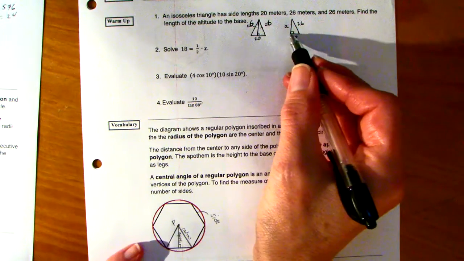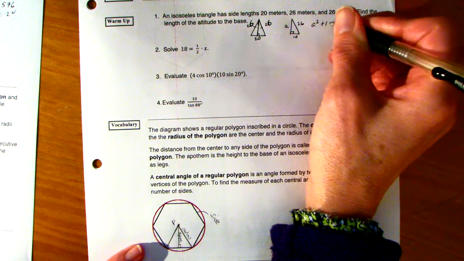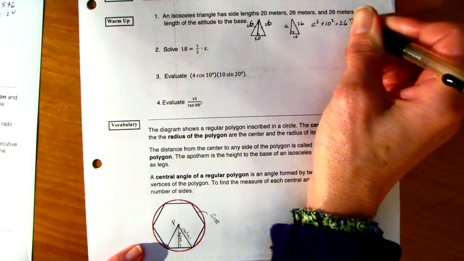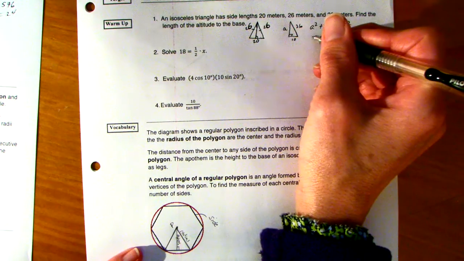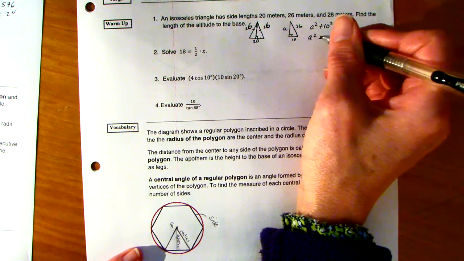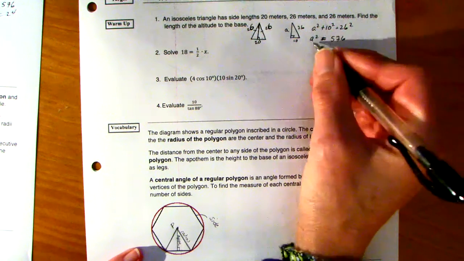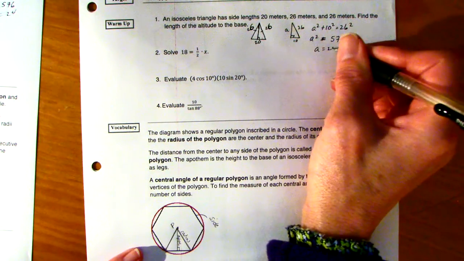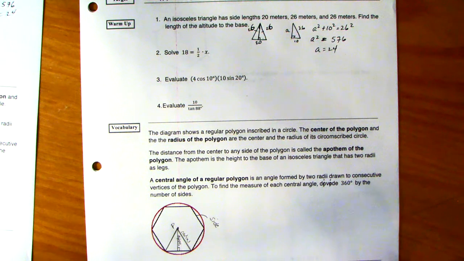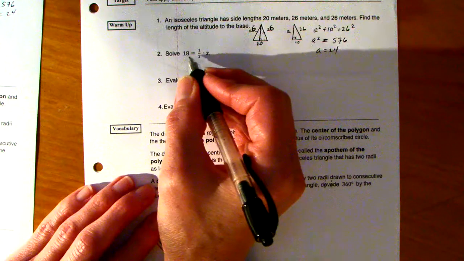This 20 is cut in half, and that's 10. So I have A squared plus 10 squared is equal to 26 squared. We'll just go ahead and subtract 100 on both sides. We're going to get 576. And then take the square root. A is equal to 24. Alright, I realized how much space I was taking. Sorry about that.